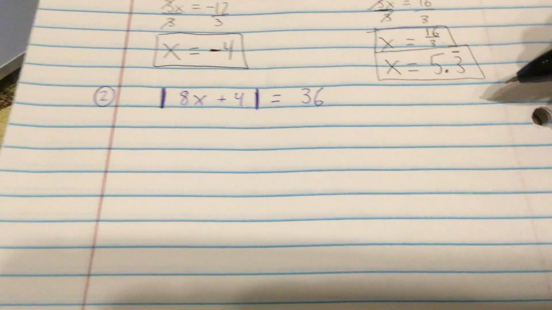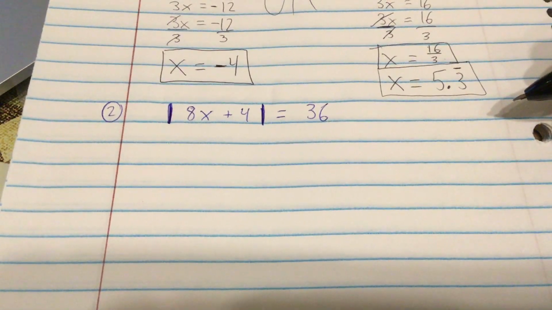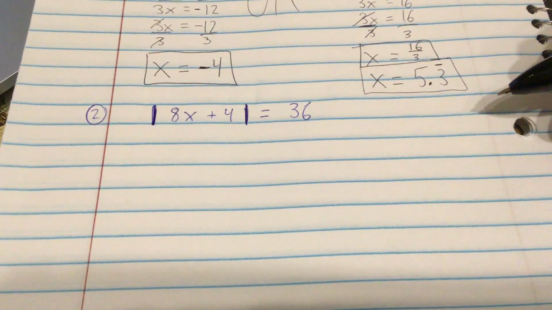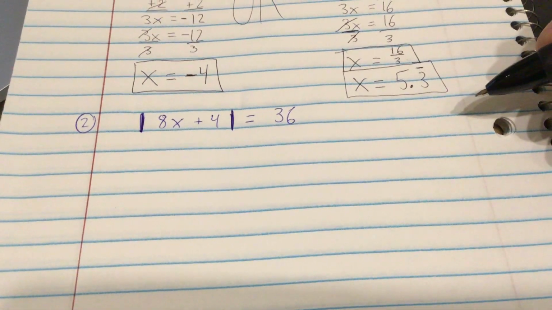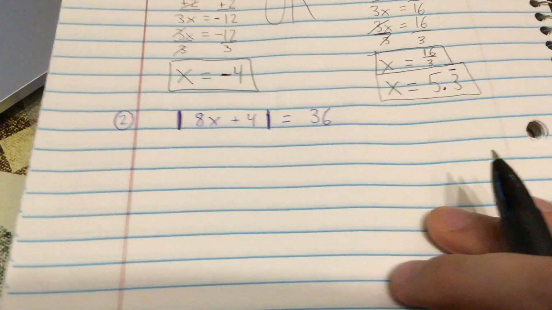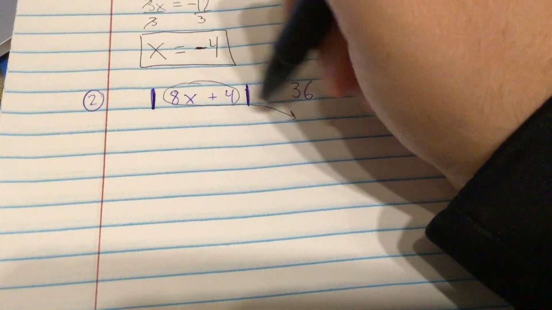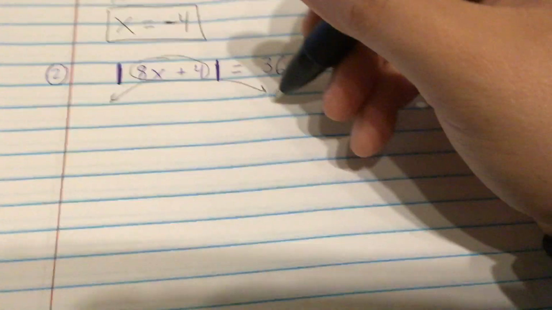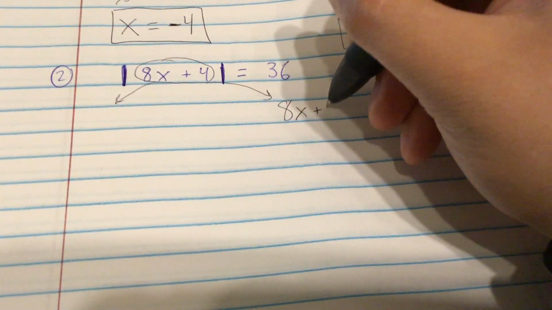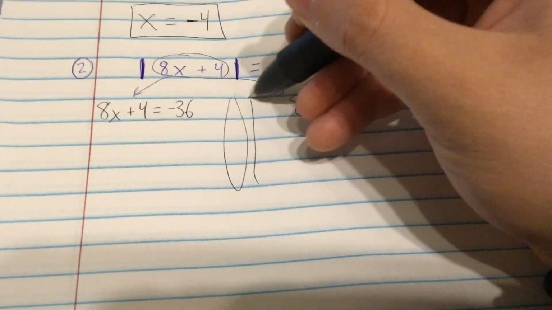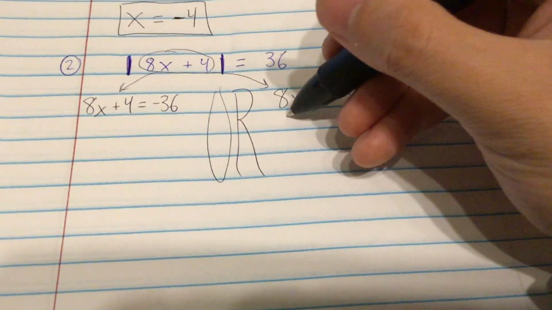See if you can do number 2 independently. The absolute value of 8x plus 4 is equal to 36. Is this problem solvable? Well, I have to account for both directions. 8x plus 4 is equal to positive 36, or 8x plus 4 is equal to negative 36. So I'm going to split them into two equations, and I'm going to solve for them independently.